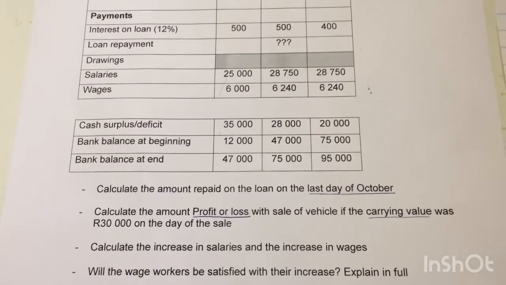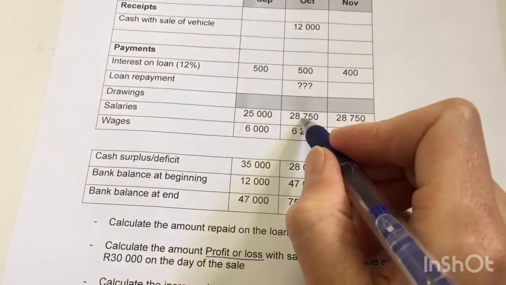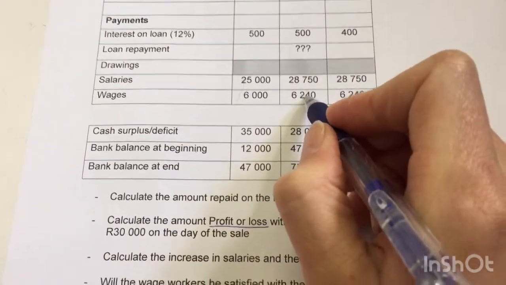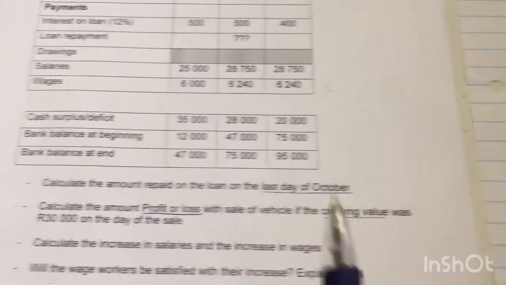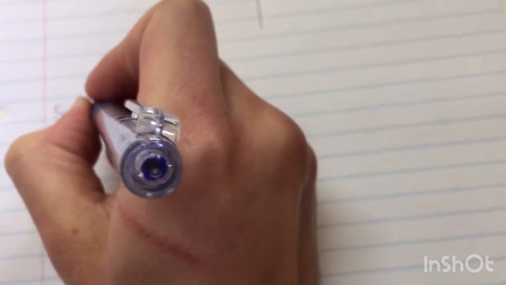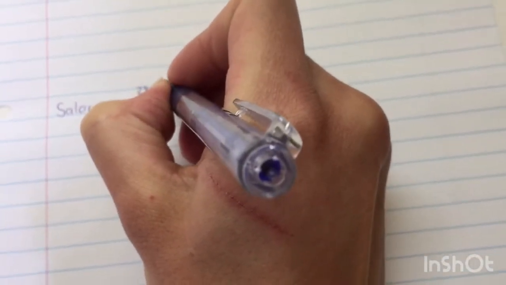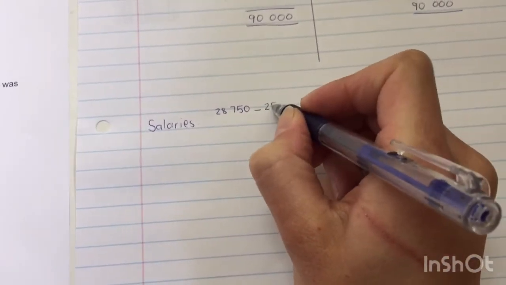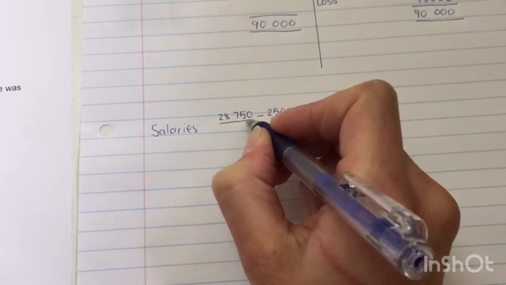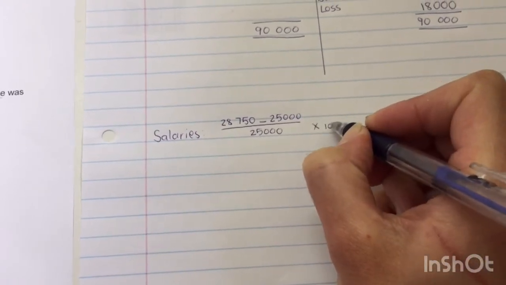Okay. The next question focuses on salaries and wages. So you will see that my salaries increased as well as my wages. And they want us to firstly work out that increase percentage for both. So salaries will be 28,750 minus 25,000, I need the difference, divided by 25,000 times 100.